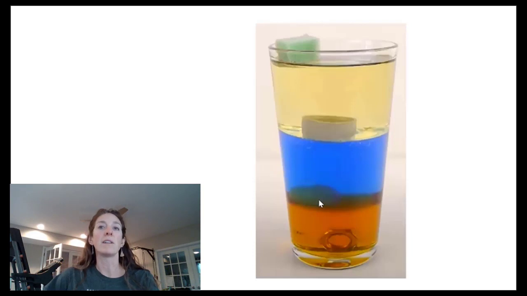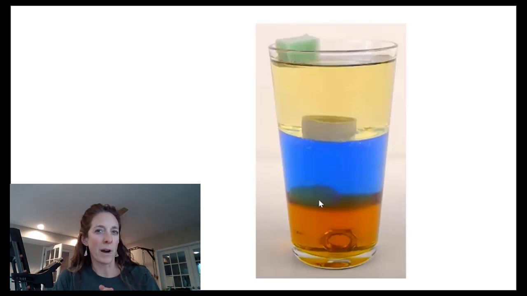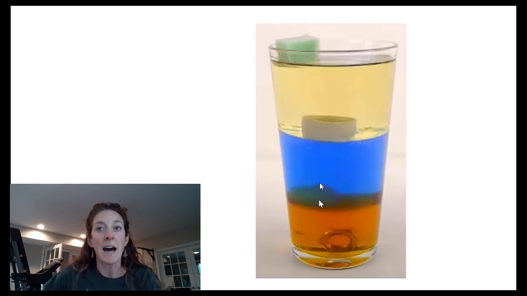So alcohol and water have different densities, and yet we don't see those layers. But corn syrup and water, or adding oil to it, they don't mix. They form layers based on their densities. We are going to look at that later in class. Right now, we're just looking at how things form layers based on a density difference.